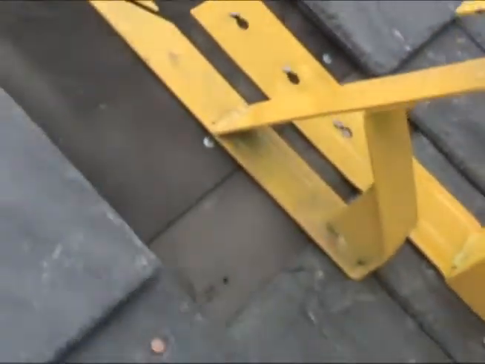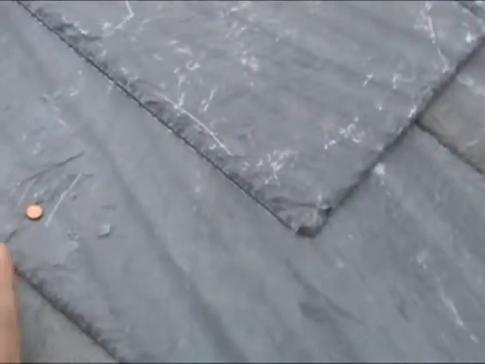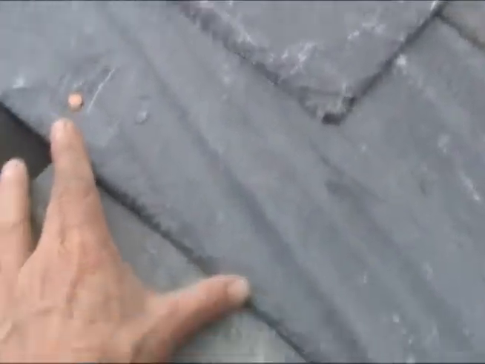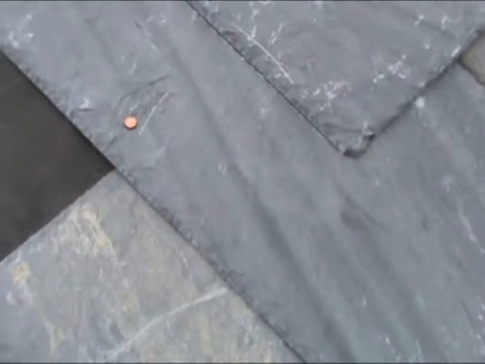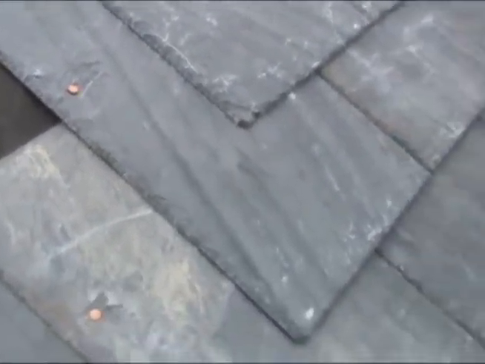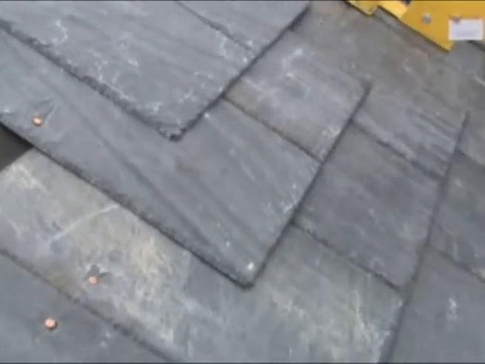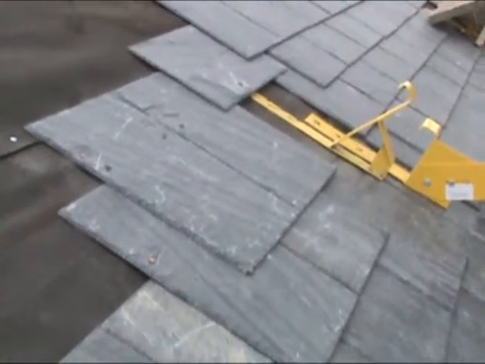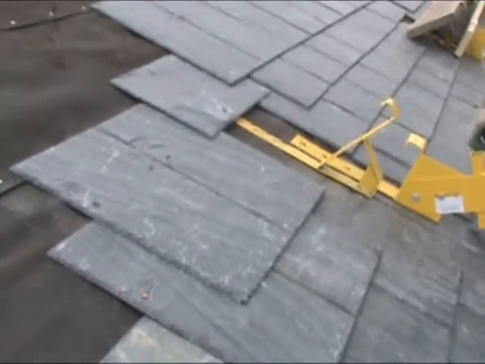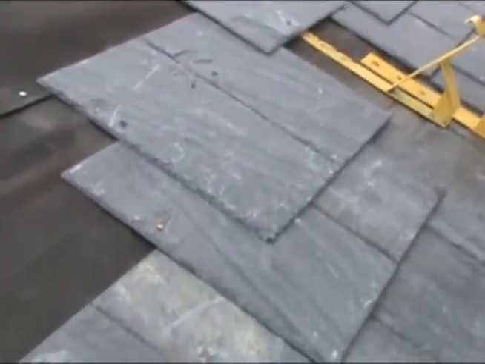It's a 5-inch headlap on these eave slates. And here you can also see the top of the slate coming across. You've got 5 inches of headlap right there. If you don't get this right, you've messed the roof up. There's no solution, no correction. You have to take the roof all back off and re-chalk it and do it all again.